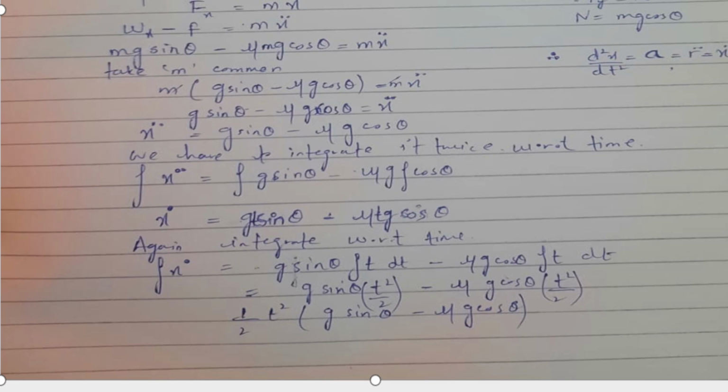Make sure things are clear. This is our required result. x equals one half t squared times g sine theta minus mu g cos theta.